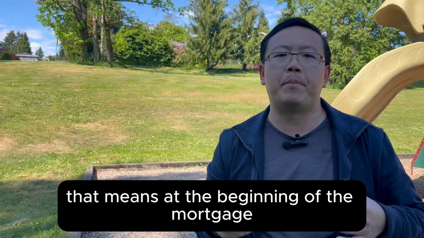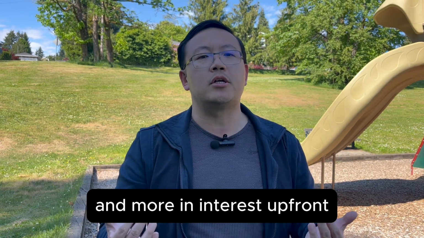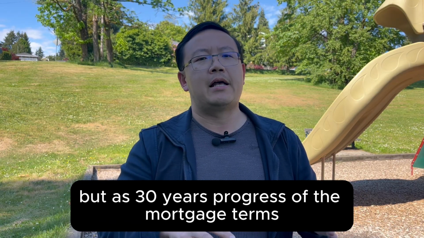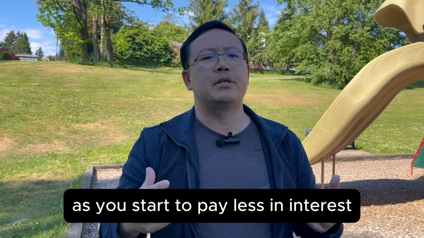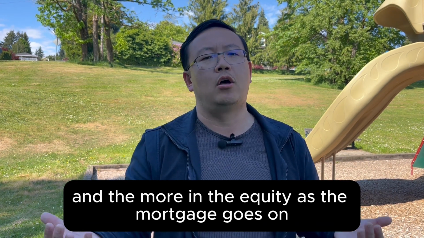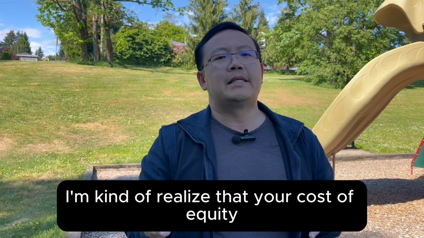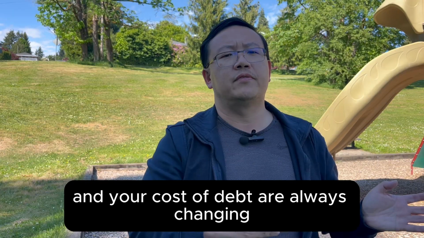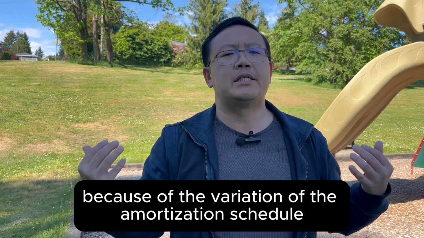That means at the beginning of the mortgage, you're actually paying less in equity and more in interest upfront. But as the 30 years of the mortgage term progress, you start to pay less in interest and more in equity as the mortgage goes on. So basically, your cost of equity and your cost of debt are always changing because of the variation of the amortization schedule.